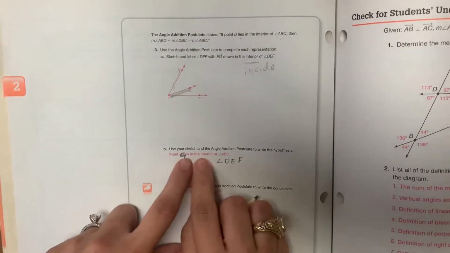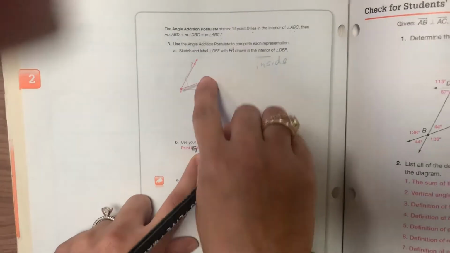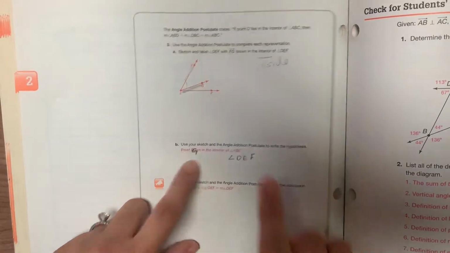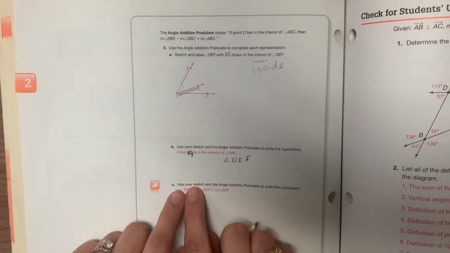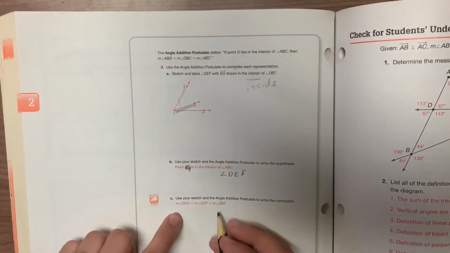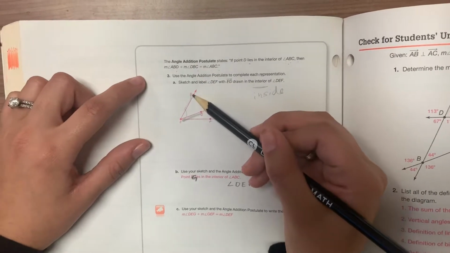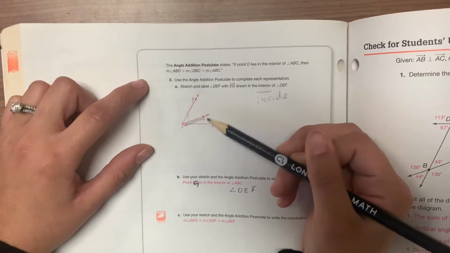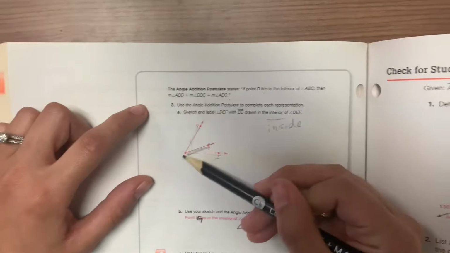Point G lies in the interior of angle DEF. Then it says use your sketch to complete the postulate. The completion is this end. So it's saying angle DEG plus angle GEF is the entire thing, DEF.